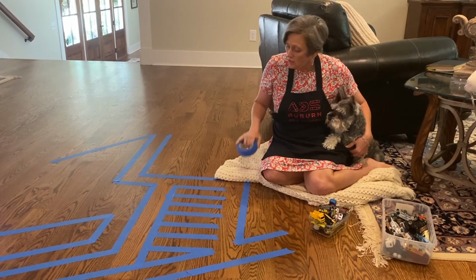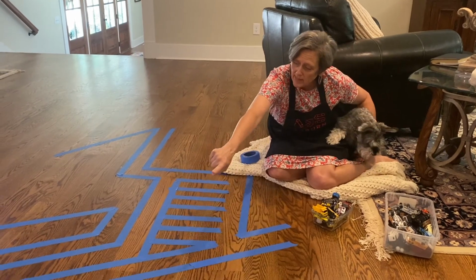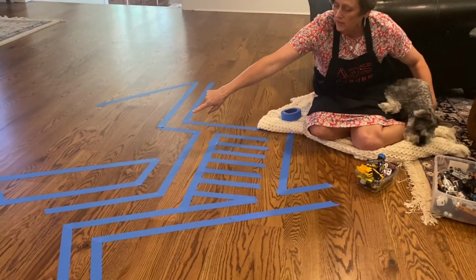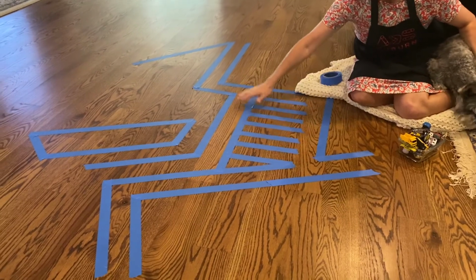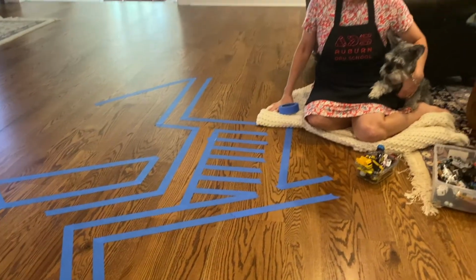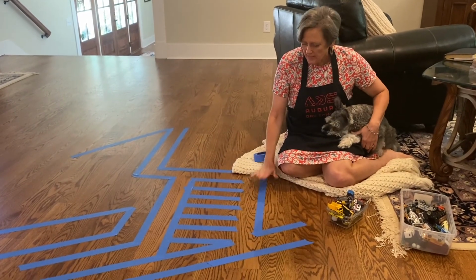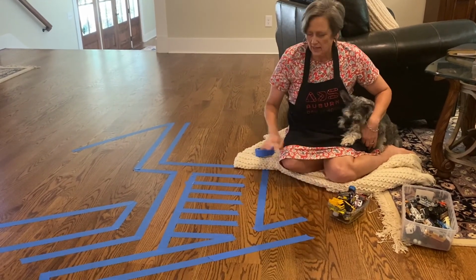Okay, so what you're gonna do is you're gonna make roads with your tape. I made a road that went that way. I made a trapezoid over there. I did a triangle right here. And then I made just roads going everywhere. If you have houses, you could put the houses in there. You'll need tape, a floor, and some fun cars.